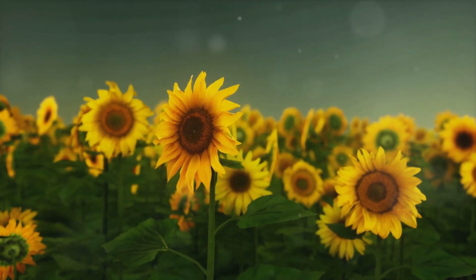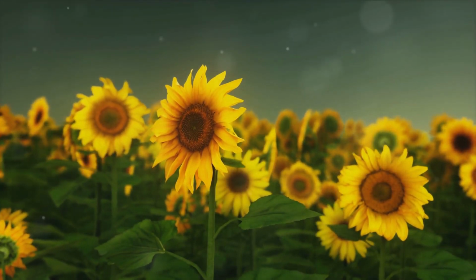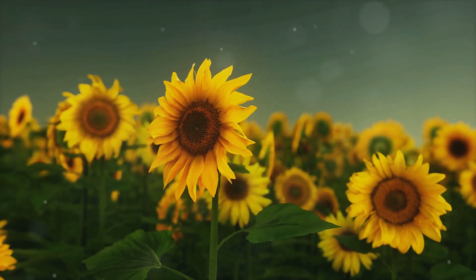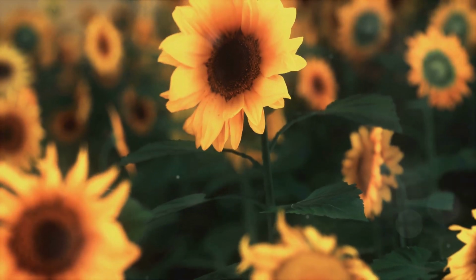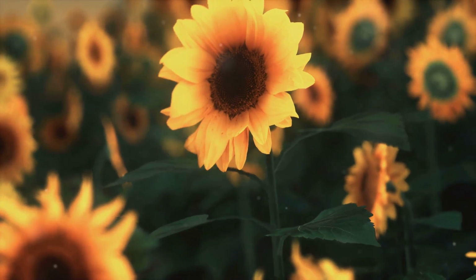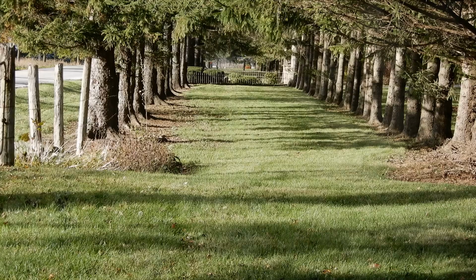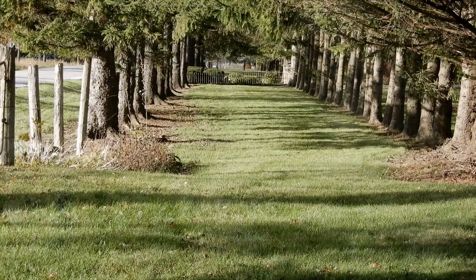Firstly, color contrast. This is perhaps the most evident, where we play with different hues and shades to create visual interest. Imagine a bed of fiery red tulips against a backdrop of cool emerald green foliage. The red and green, being complementary colors, offer a striking contrast that immediately draws the eye.